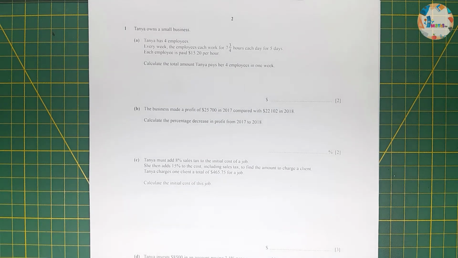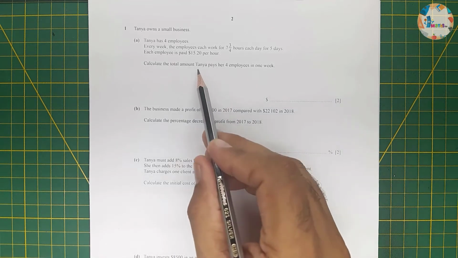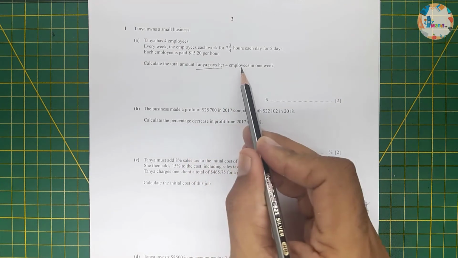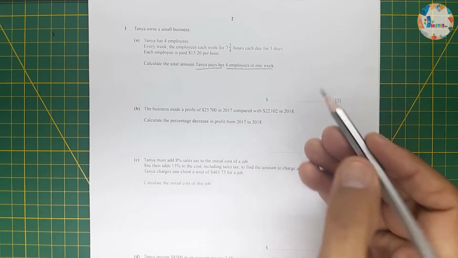Every week the employees each work for 7 and 3/4 hours each day for 5 days. Each employee is paid $15.20 per hour. Calculate the total amount that she will be paying her 4 employees in 1 week.